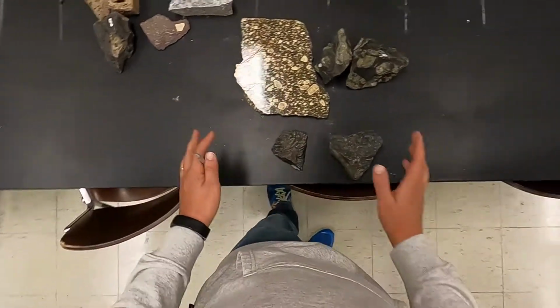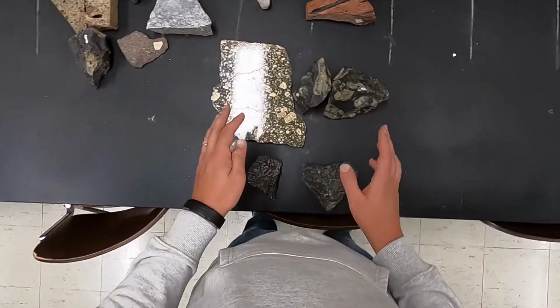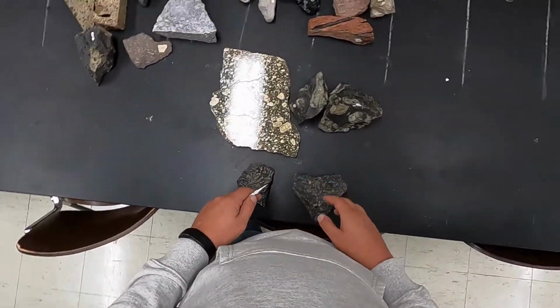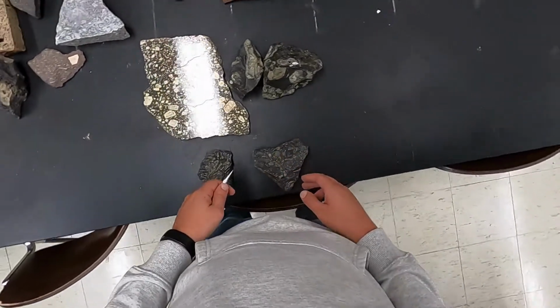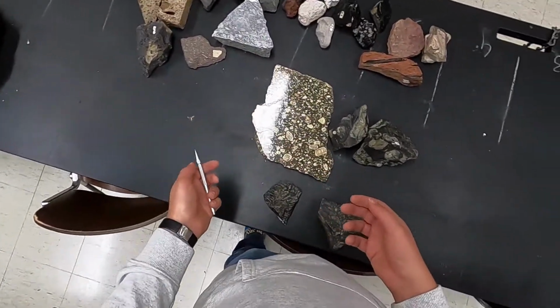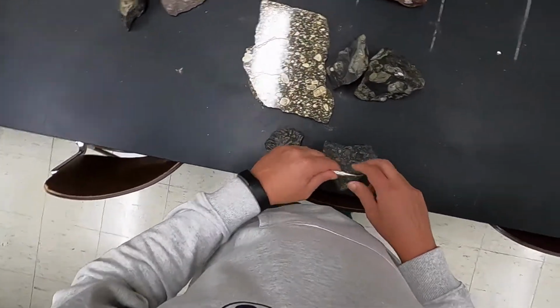We are going to deal firstly with the intermediate, or more correctly, hypabyssal rocks, so rocks that didn't form at surface while the lava was solidifying or as a pyroclastic product.